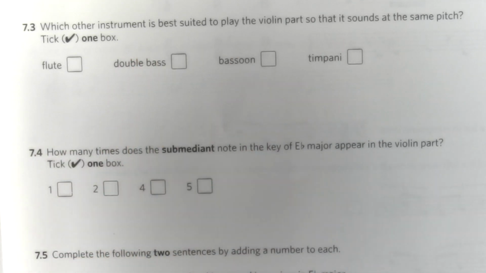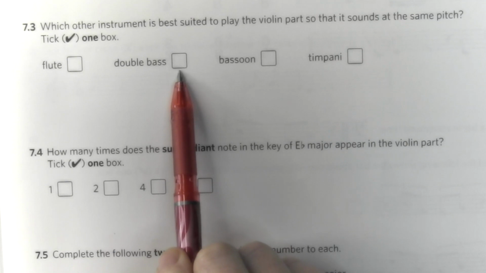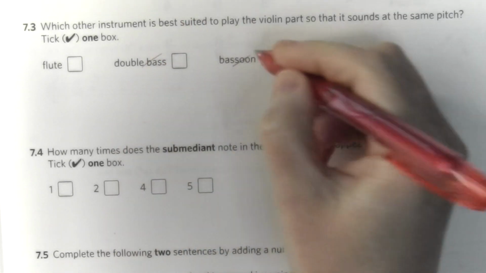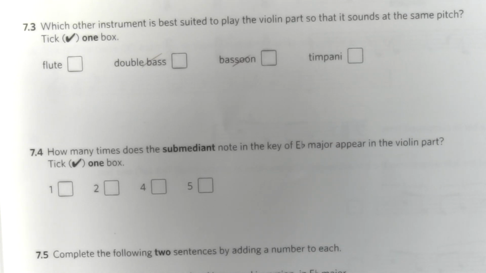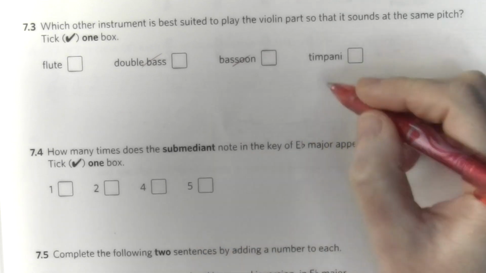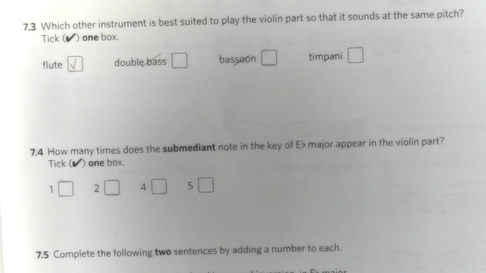Which instrument can play the violin part so it sounds the same pitch? Now, double bass and bassoon are very low, so we can exclude them. And timpani is a percussion instrument that can't really play that high, so the only one is the flute. And the flute and violin sometimes share some pieces, for example, a sonata by Prokofiev for piano, and it could be the violin or it could be the flute. So they really share the same score, like viola and clarinet as well. The viola and clarinet, for example, share lots of scores by Brahms. So yeah, sometimes the instruments do share the scores.